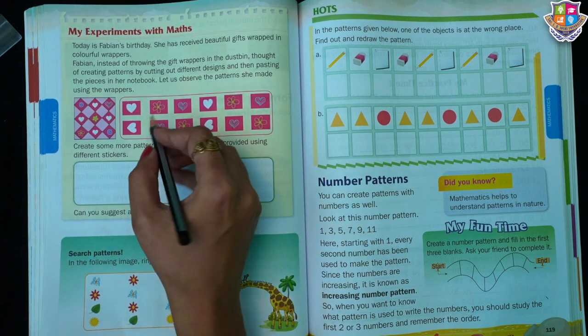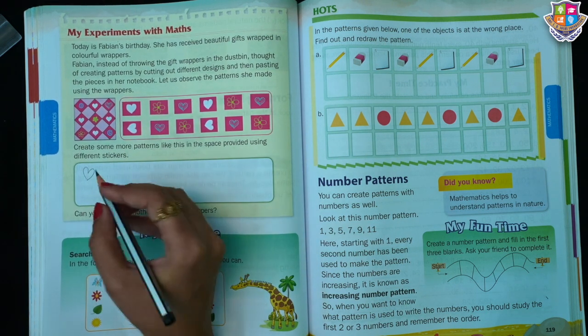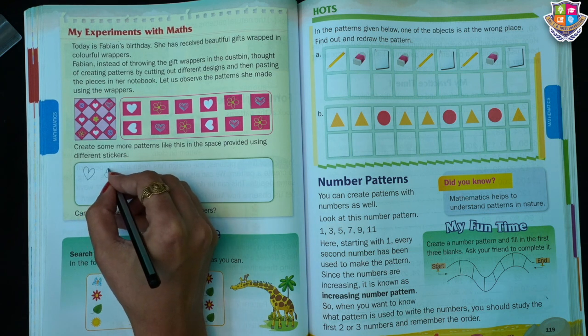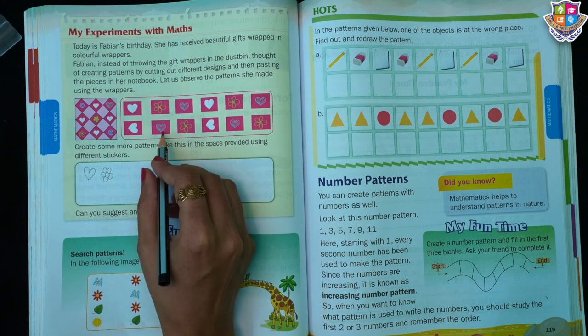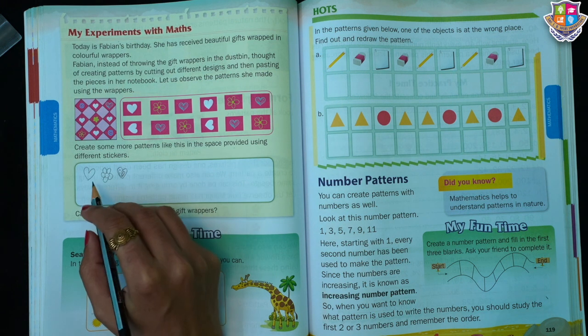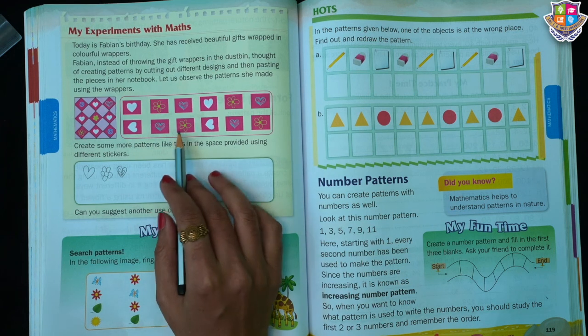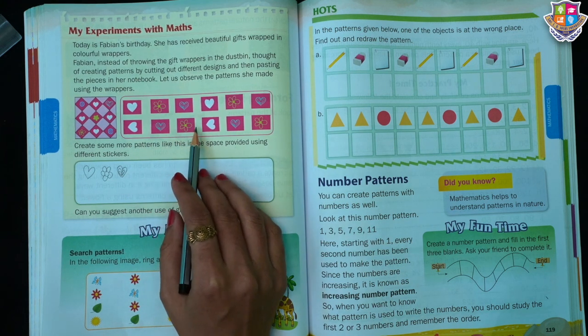Suppose we can use this heart shape. Okay, heart, flower. Again this heart we are going to take. Okay, this way we can do it. So you can also draw your kind of pattern.